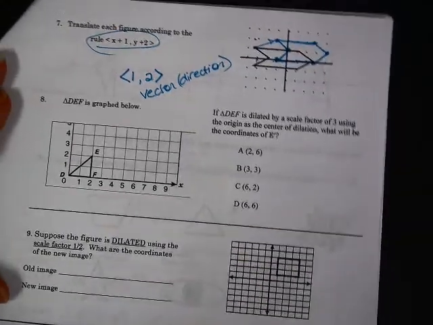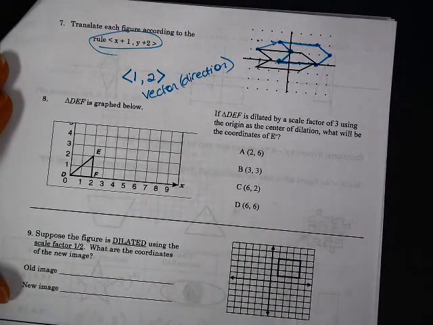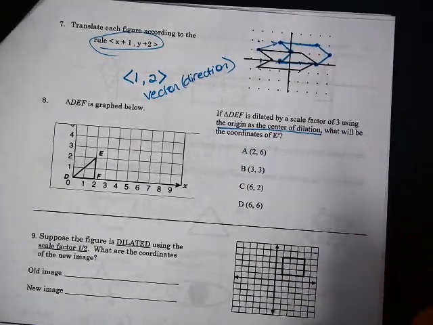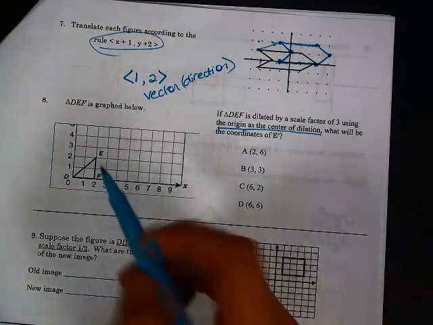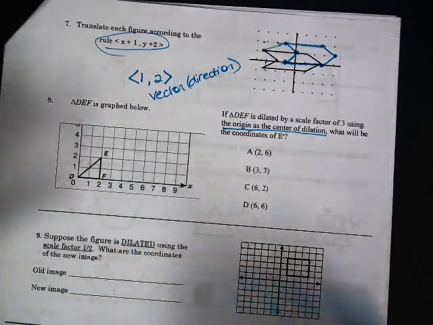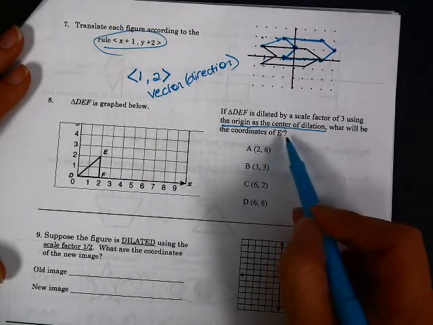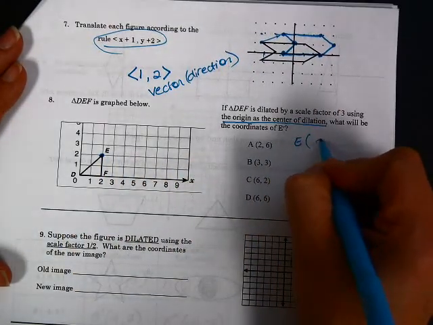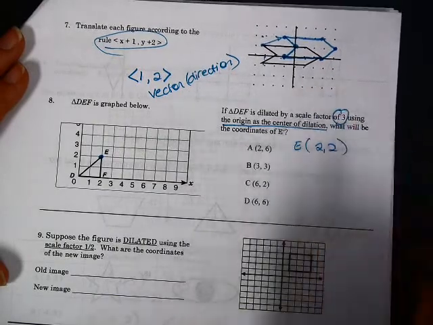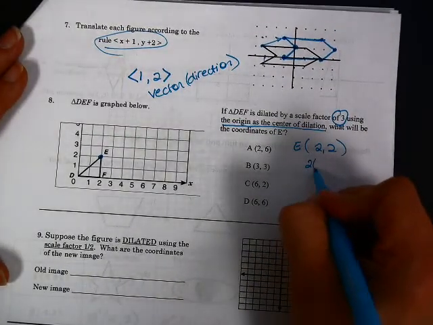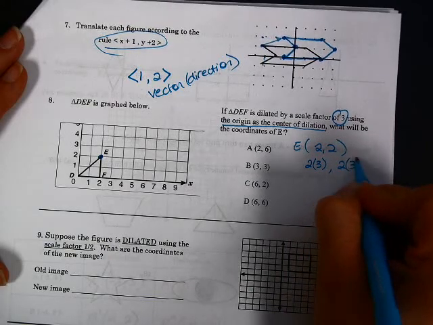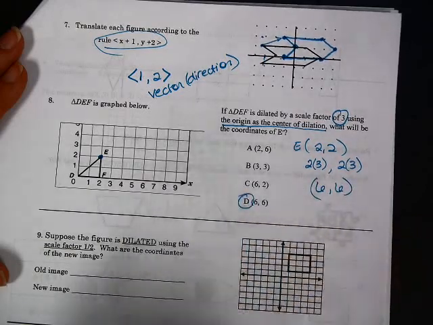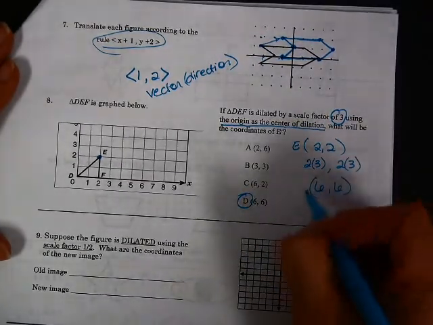Okay, now number 8, if triangle DEF is dilated by a scale factor of 3, using the origin as the center of dilation. Now, for all practical purposes, this is what we're going to be doing, using this origin as the center of dilation. So in other words, we're growing around this point right here. What will be the coordinates of E prime? Okay, well here's point E. E is located at 2, 2. And if I'm using a scale factor of 3, I'm multiplying each of these by 3. Okay, so our new point is going to be 6, 6. So D is the correct answer. That will be E prime.